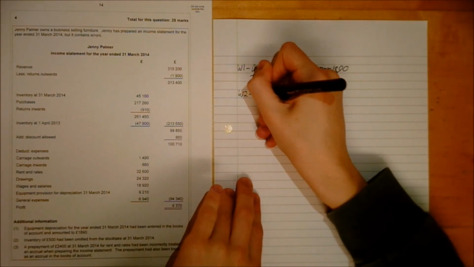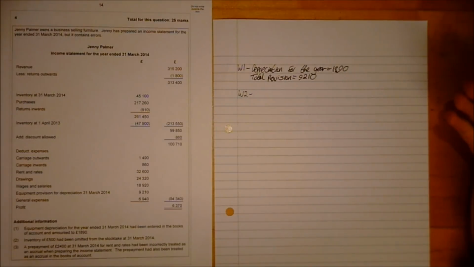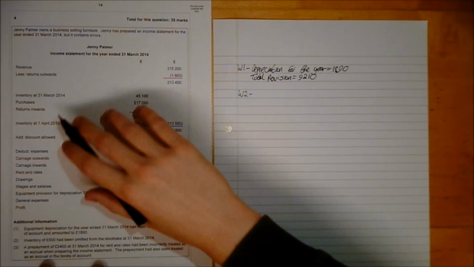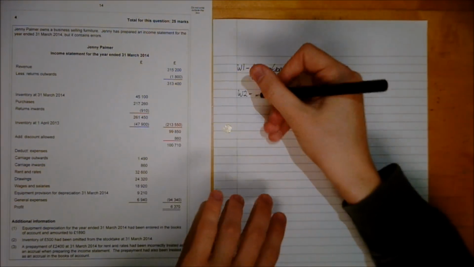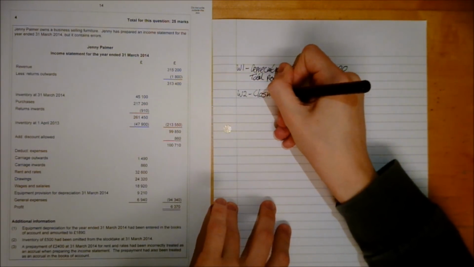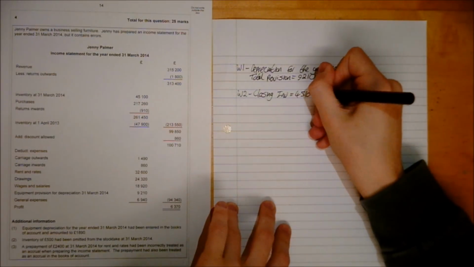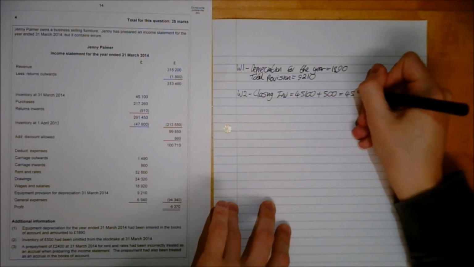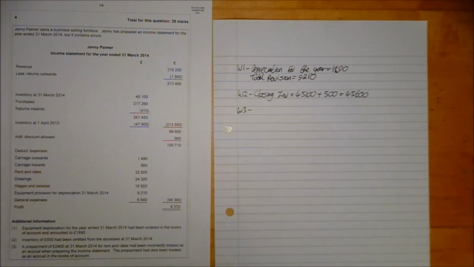So W2. Inventory of £500 has been omitted from the stock take, so we need to increase our inventory at the end of the financial year. So which of these inventories is the end of the financial year? Well, it's obviously this one because it's the same date as the top of the income statement. So closing inventory is going to change. So that's going to be 45,100, and we omitted £500 worth, so we need to increase that to 45,600. And the final one is a prepayment of 2,400 at the 31st, the end of the year.